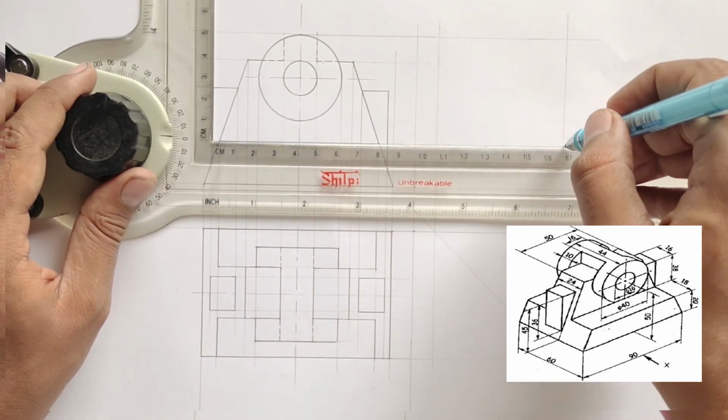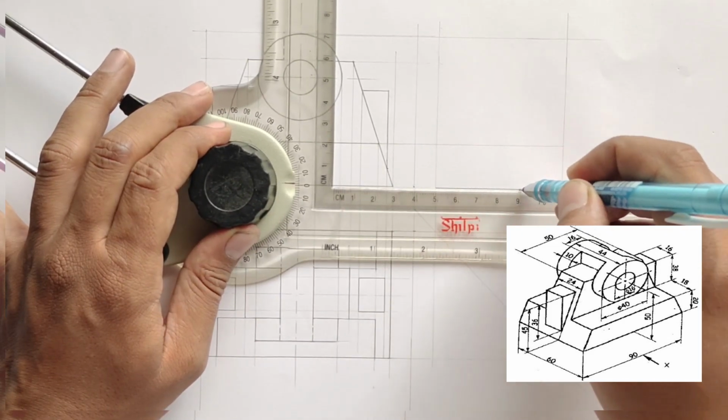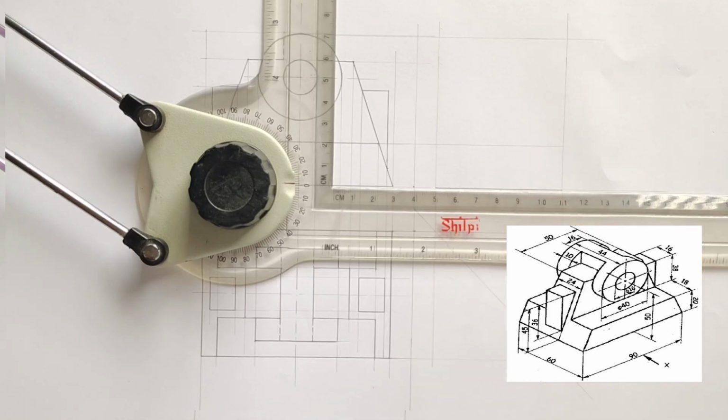Taking this height, the baseline will be dark. This will not be continuous dark.